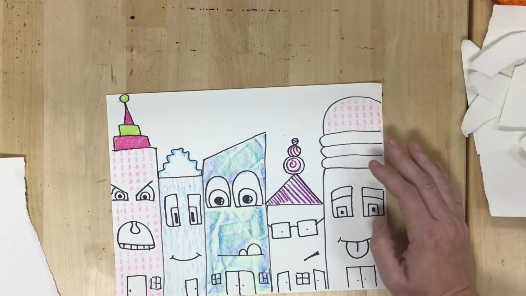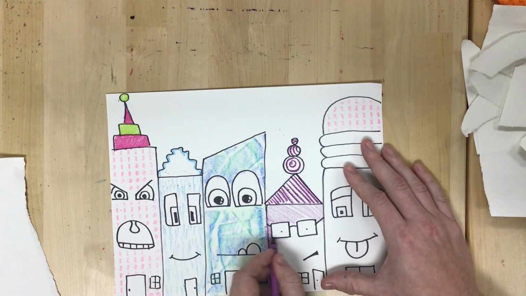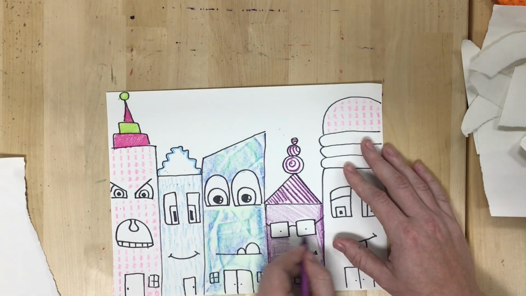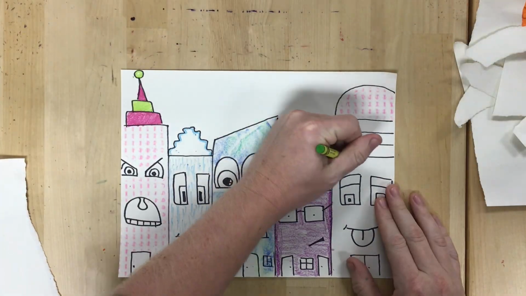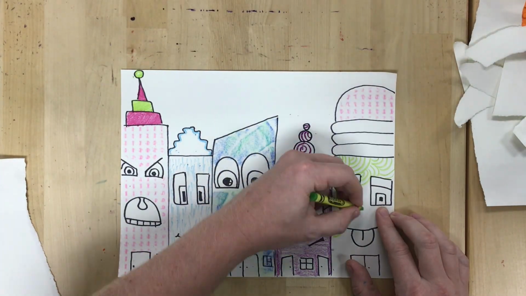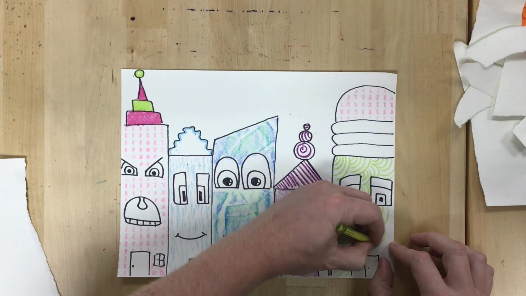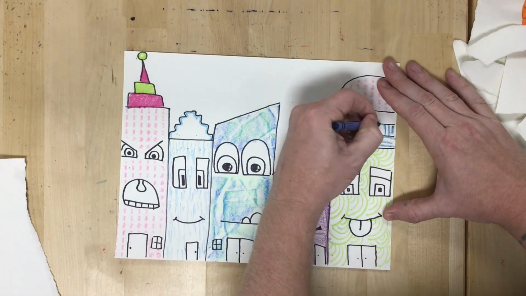Either way is fine. And while I am using crayons in this example, of course, during remote learning, you have your choice of media. So you may choose to use markers, crayons, colored pencils. You can use watercolor paints. Whatever you have available to you is fine. But whatever you're choosing to use, make sure you take your time and do your best quality work with it.